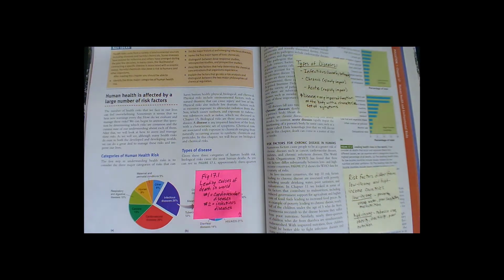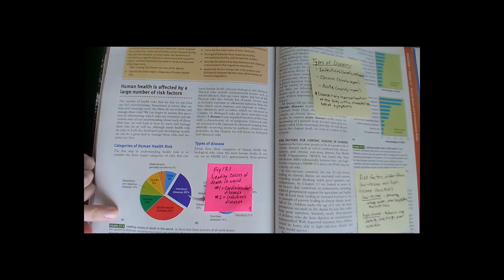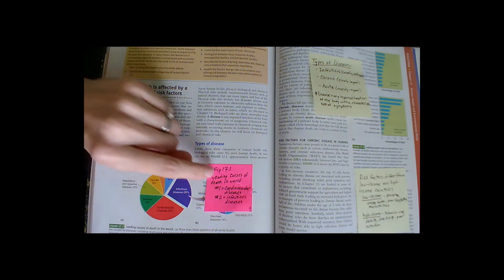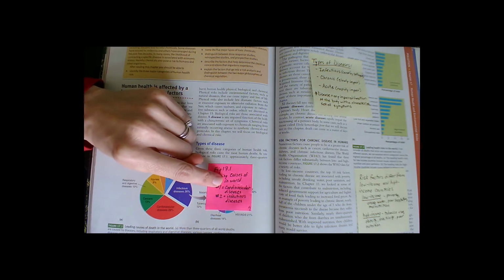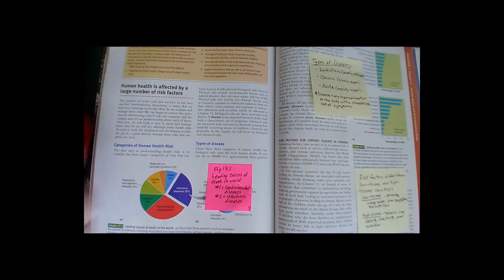Starting on page 464, figure 17.1, leading causes of death in the world. It's super outdated, from 2004, but the order of leading causes is still the same. The number one cause of death in the world is cardiovascular disease, and the number two cause is infectious diseases.